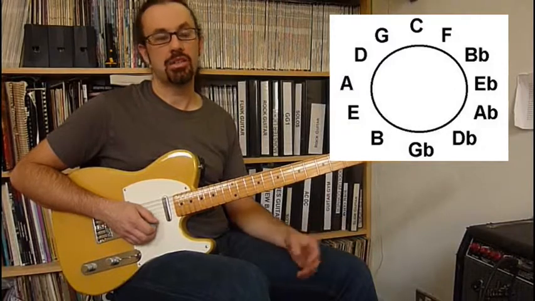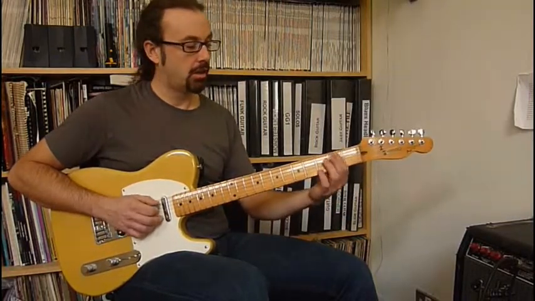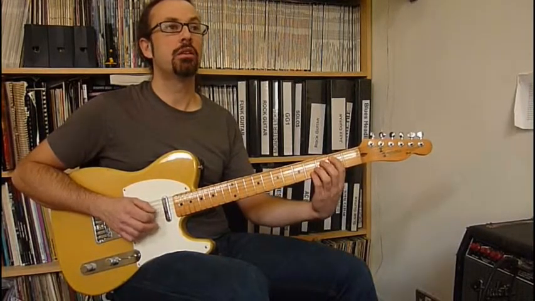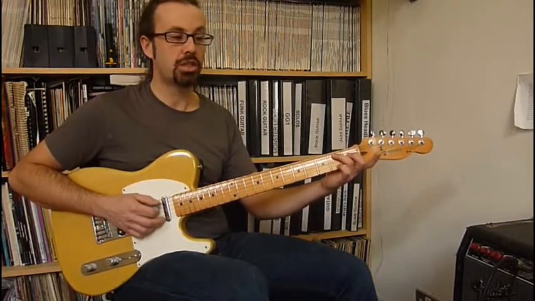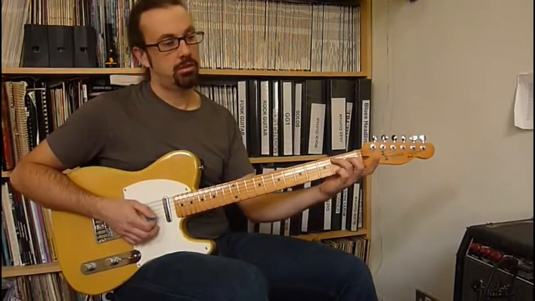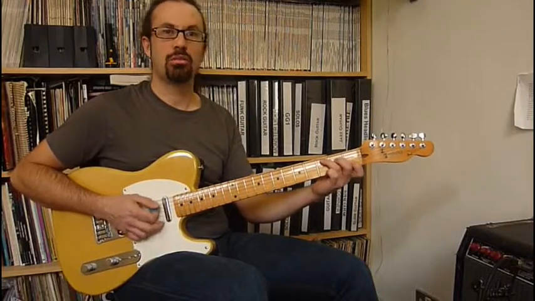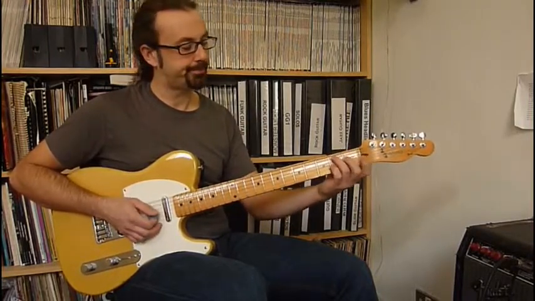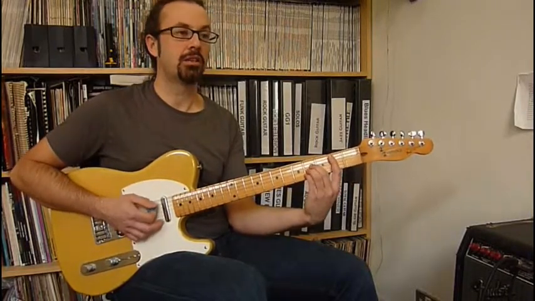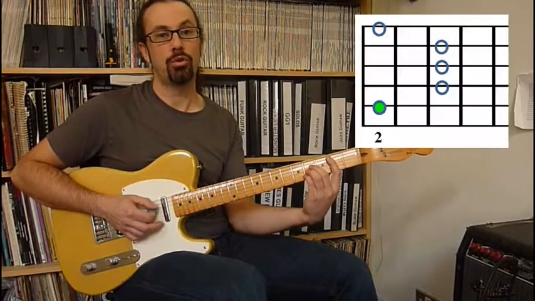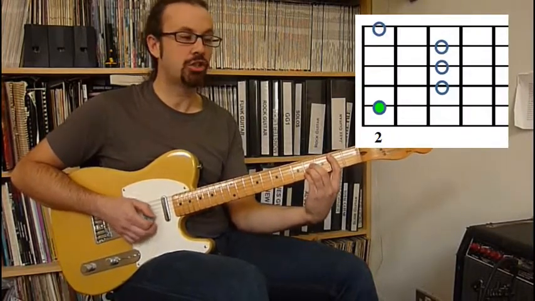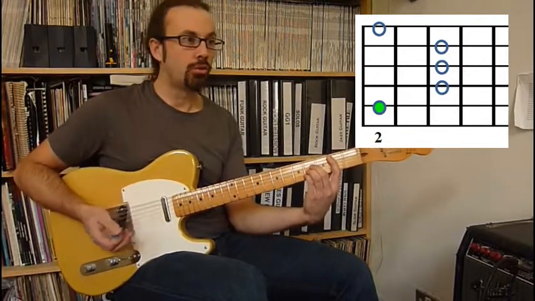So if we say, let's take B for instance, the lowest B we can play is on the A string, so it's either going to be the C shape or the A shape. We can't play the C shape because it doesn't work. We're too far down the guitar. So the first chord that makes sense is our A shape chord. Again, we're using the word CAGED in order. We've got an A shape.